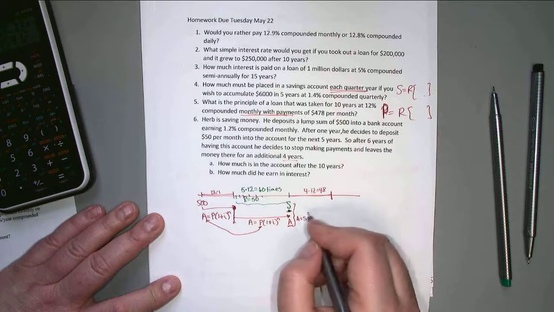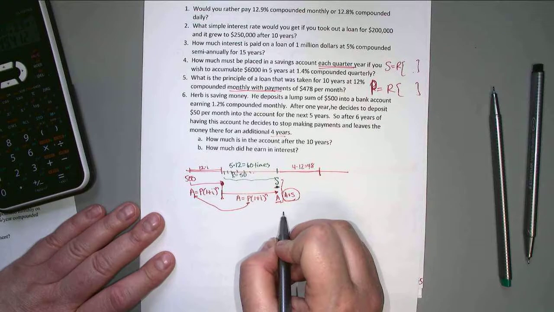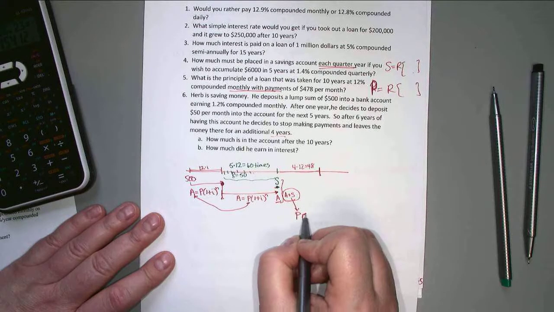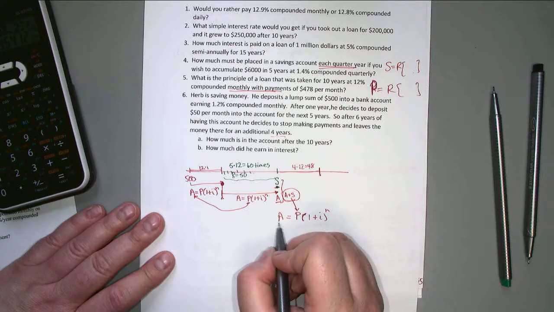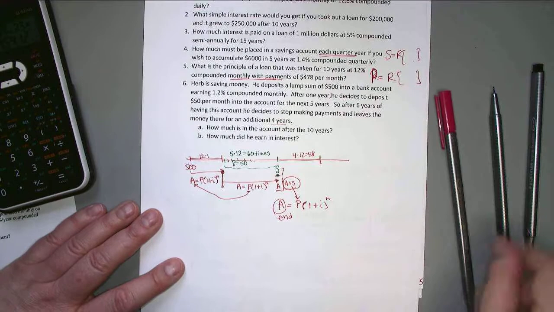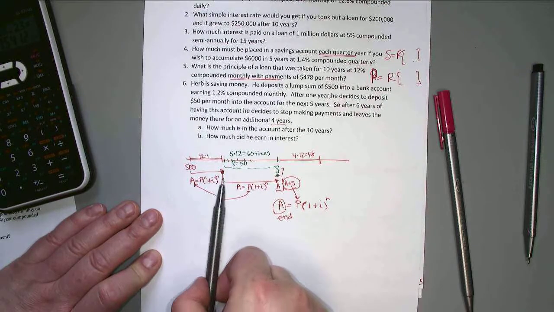So again, this total would be a lump sum. They're not adding anything to it. So you'd use that total as your principal, and you'd find your new A at the end. Okay, so let's recap. 500 is a lump sum. There's no payments, so you use the compound interest formula. That only brings it to here.